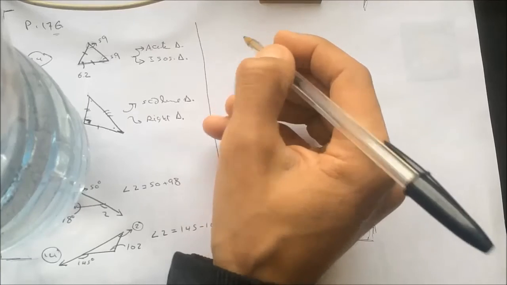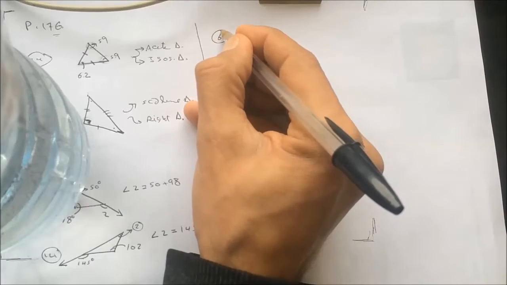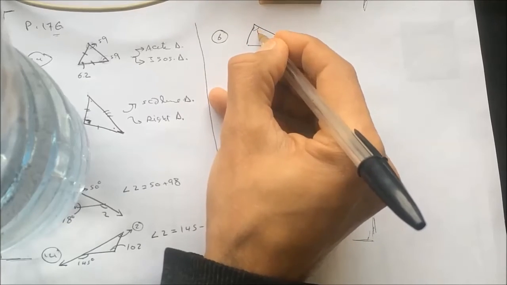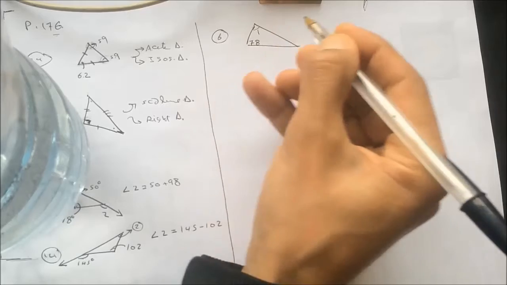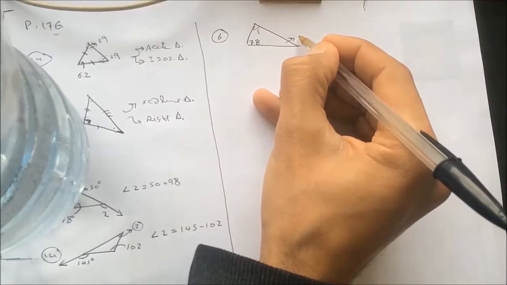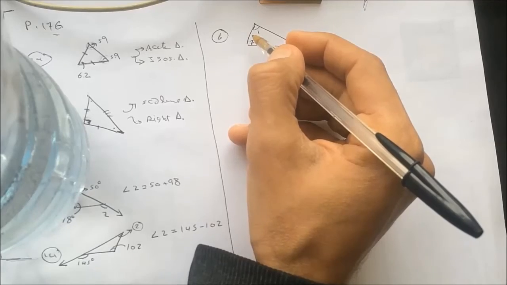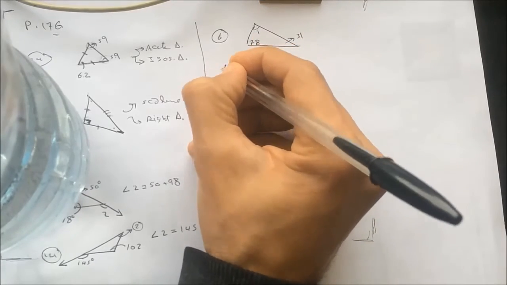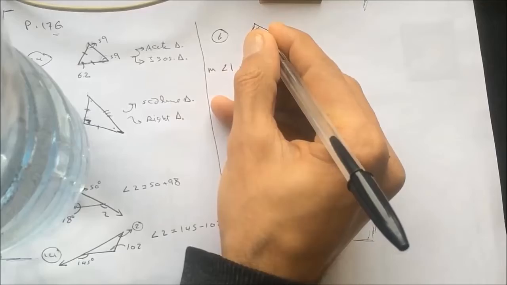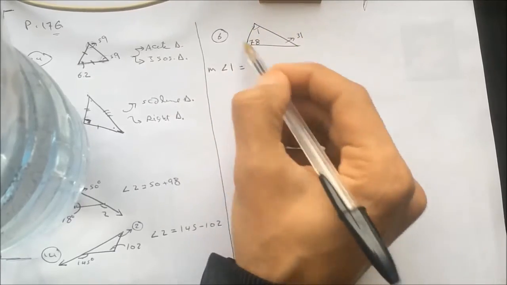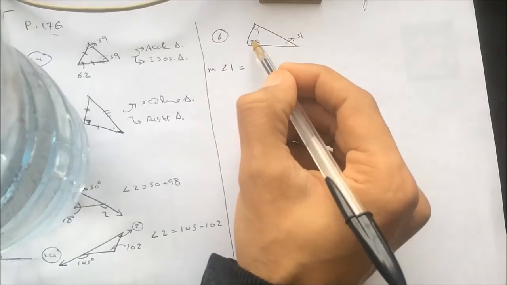For example, he draws question number 6 on the same page. He draws a triangle like this. He gave me this angle is 1. He gave me this 78. He gave me this 31 degrees. So I want you to get the measure of this angle. Okay, measure of angle 1. If you want to work out the measure of angle 1, I know this plus this plus this is supposed to be 180. So from 180, I'm going to take off this angle and this angle.